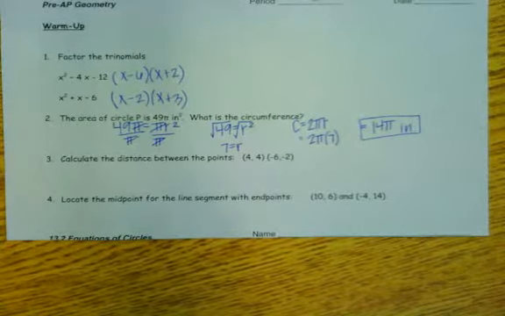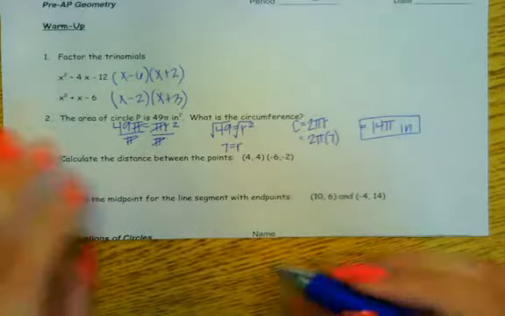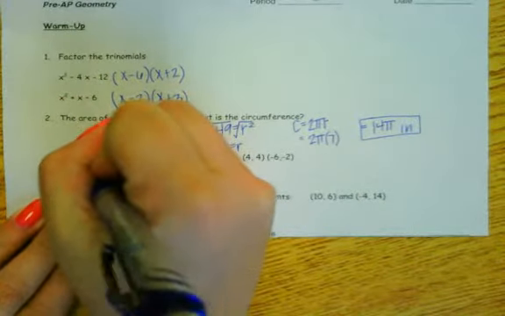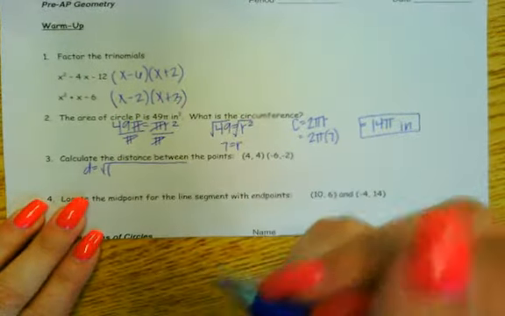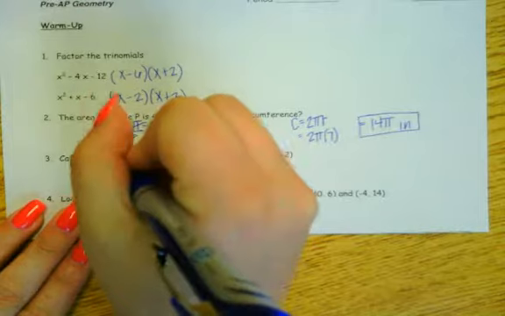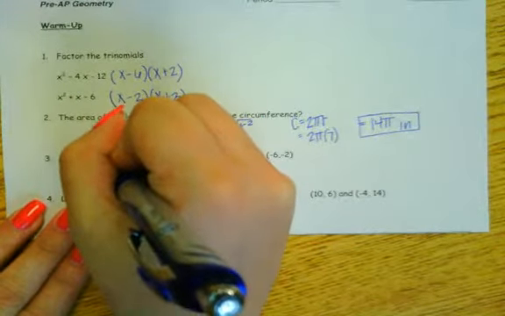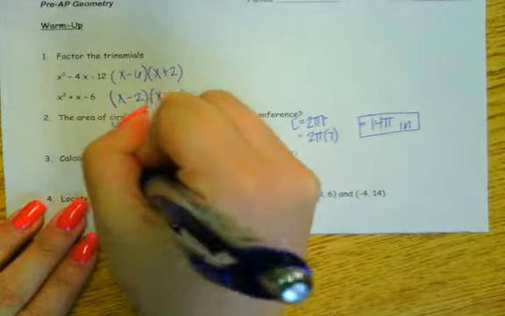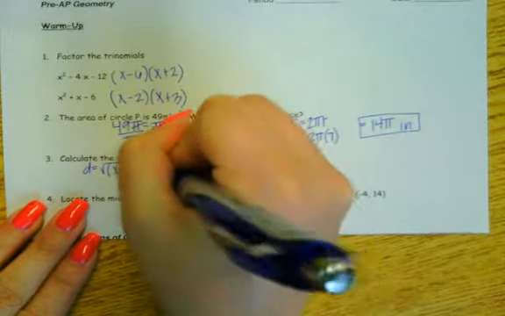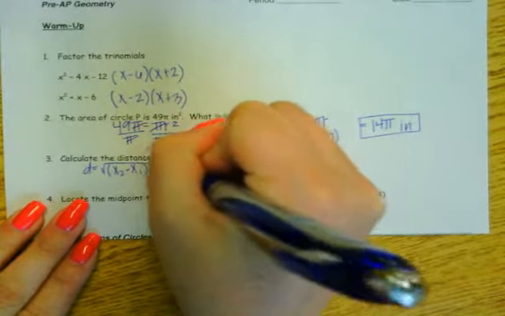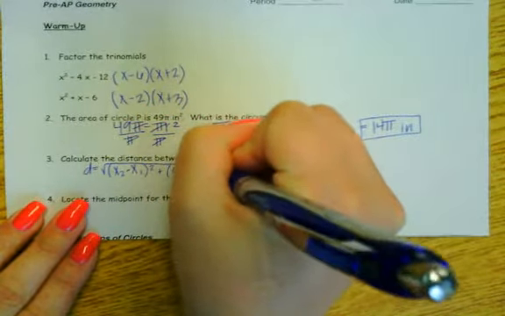Okay, number 3, calculate the distance between the points. Maddie, the formula sheets are right there. Both of you. How do you find distance? What is the formula? Very good. x2 minus x1 squared plus y2 minus y1 squared.